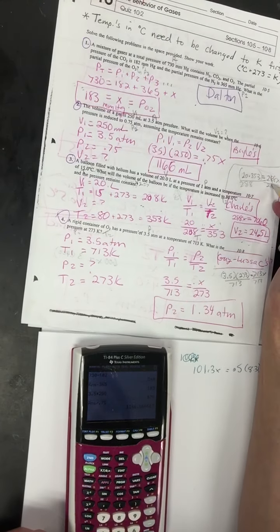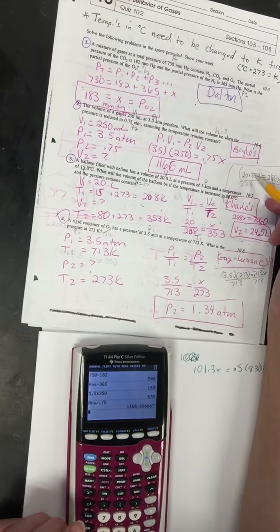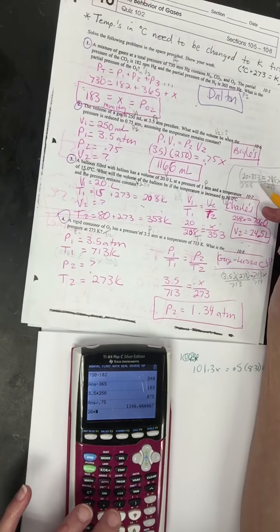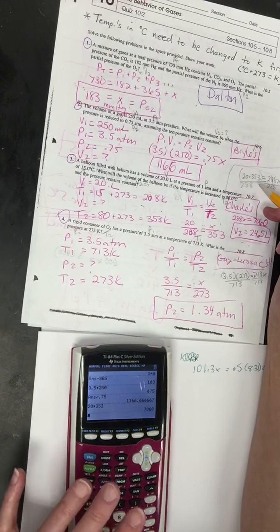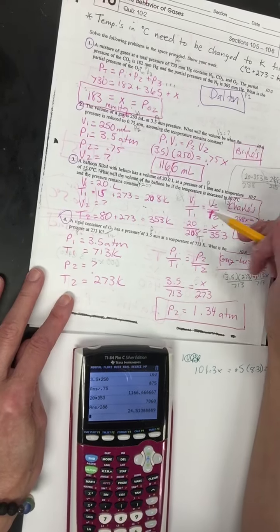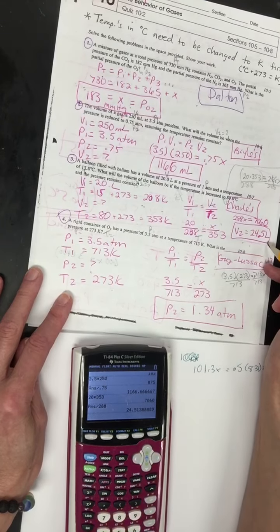So those cancel out. And now I can do this on my calculator. 20 times 353, enter, divided by 288 equals 24.5. Yay, we got it right.